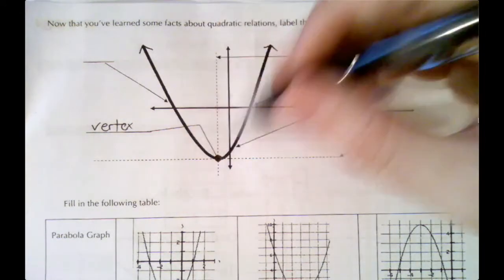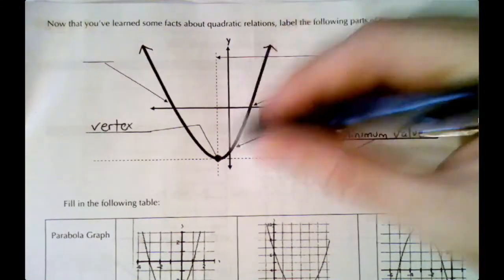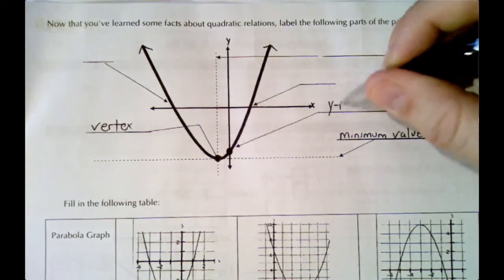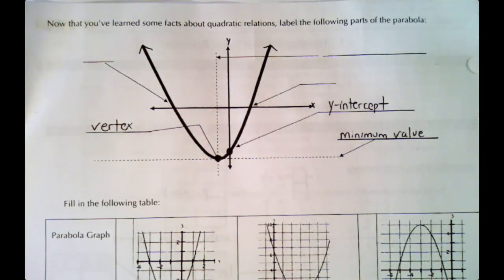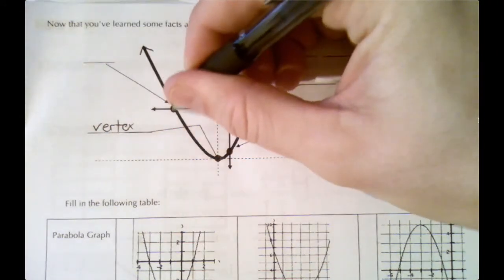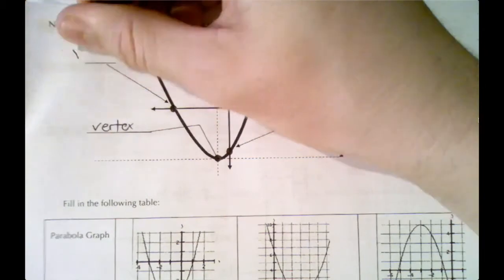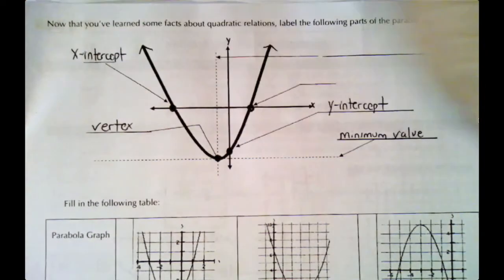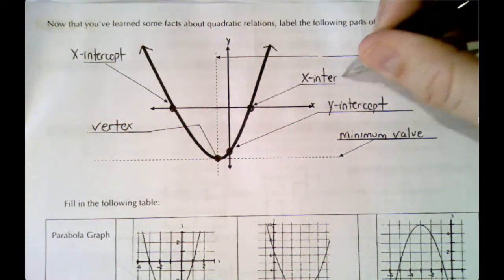Where our parabola crosses the y-axis, that's our y-axis, this is our x-axis, that point right there is called the y-intercept. And where our graph crosses the x-axis are called the x-intercepts. Notice our graph crosses the x-axis twice.